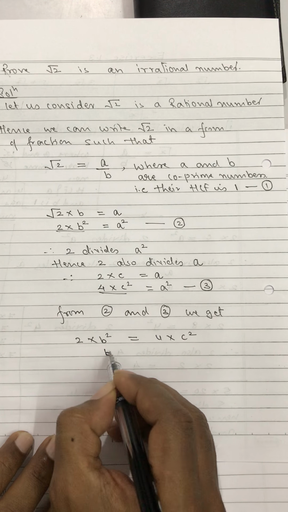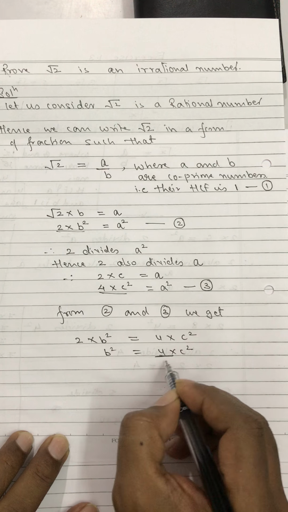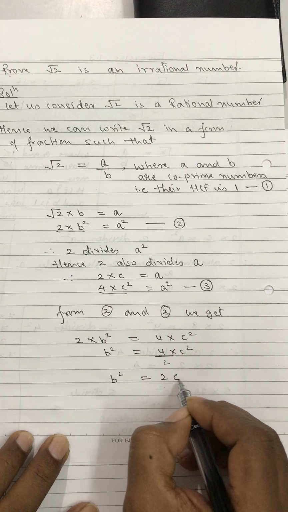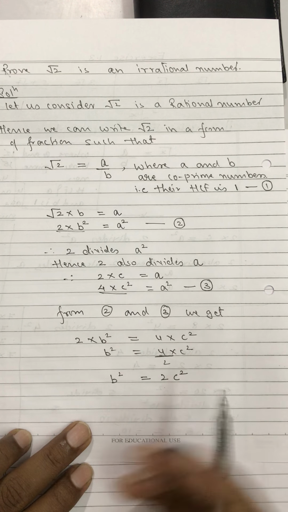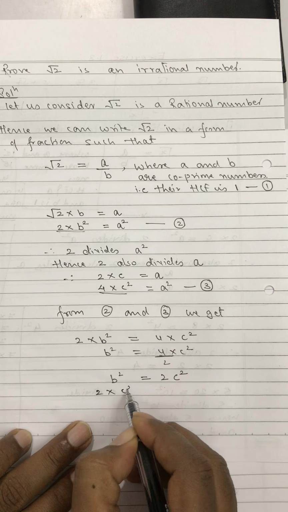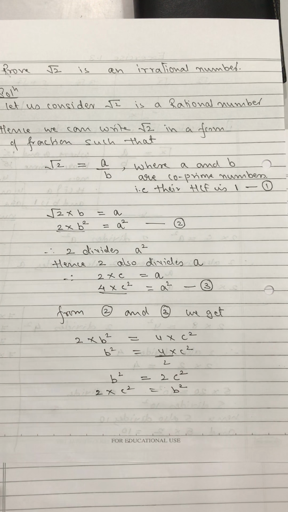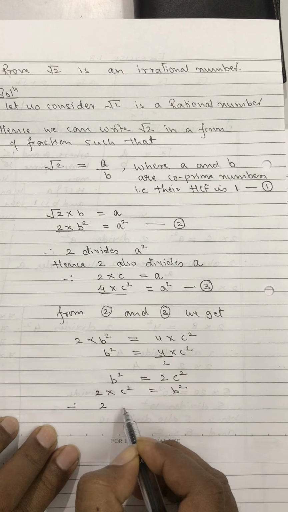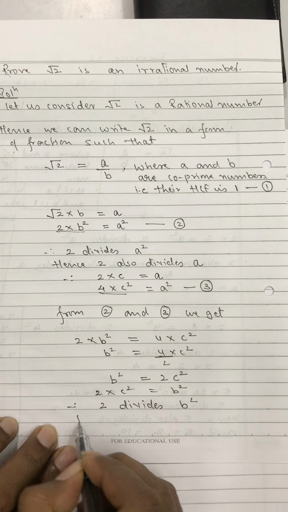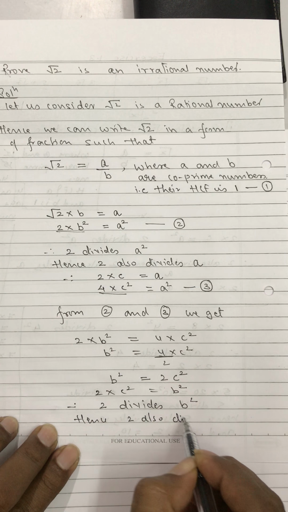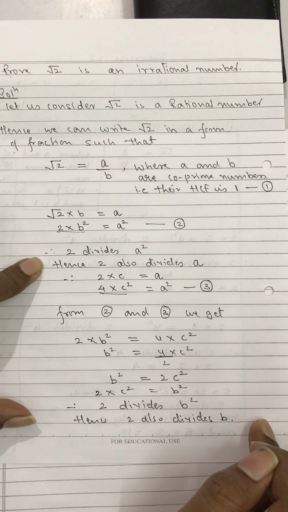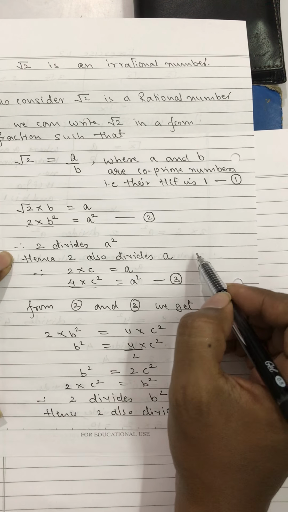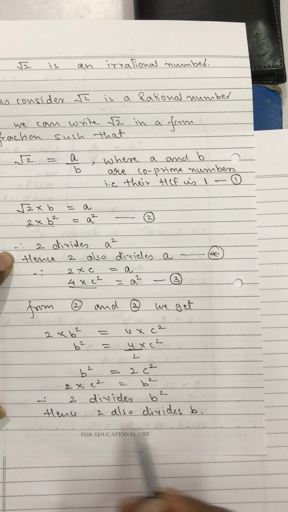And now this 2 goes on the other side. b square is equal to 4 c square upon 2. b square is equal to 2c square, right? So now what do I get over here? See, now the arrangement is slightly different, so that's why I bring this over here: 2 into c square is equal to b square. So what do I get from here? Can you guess? 2 divides b square. Therefore, 2 divides b square. Hence, 2 also divides b. Here also I should have labeled it; we will label it next time. 2 divides a, we are getting over here, and here we are getting 2 divides b.